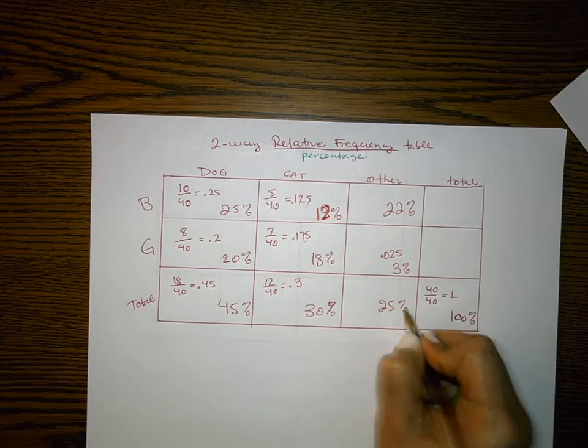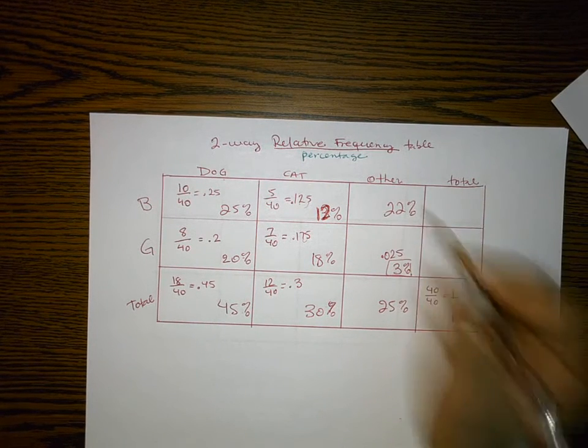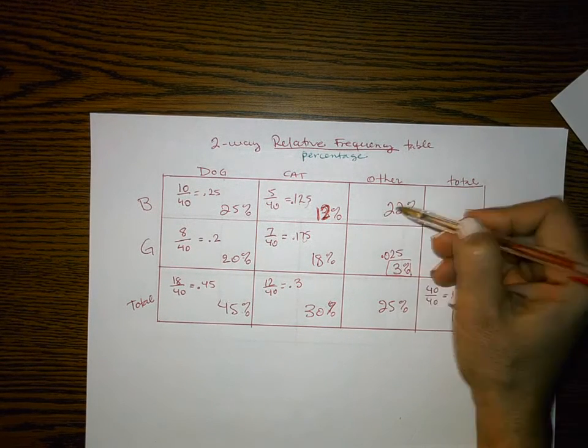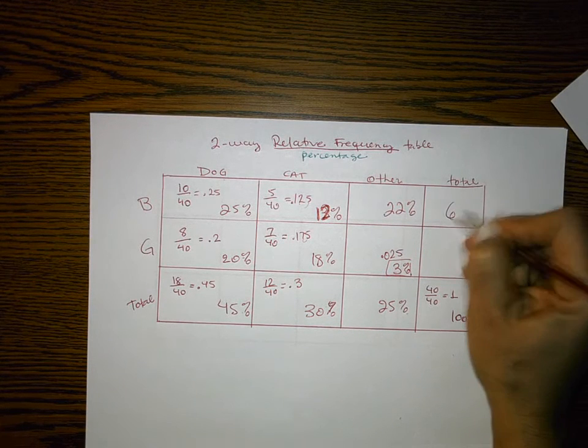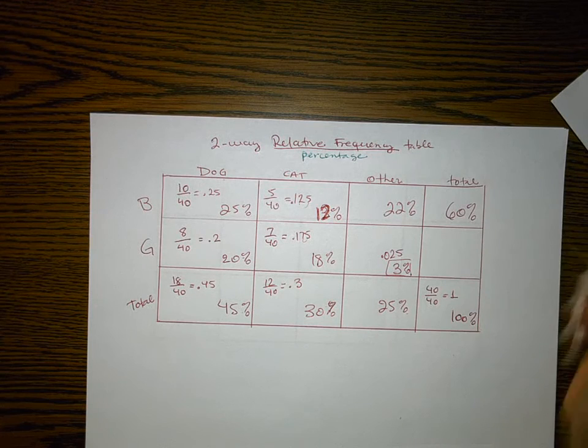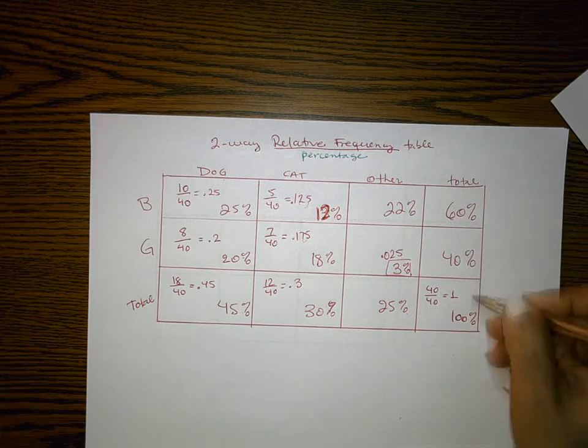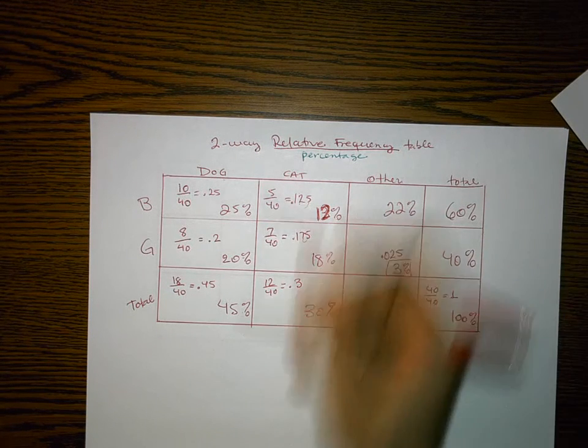So I have to be careful how I am rounding my things here so I can add up. 22 plus 3 makes 25. Okay, so here you should have your 60%, and here you should have your 40%, and it adds up to 100. So if you check, my numbers add up together, okay?